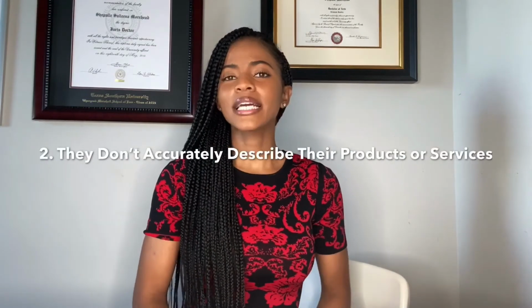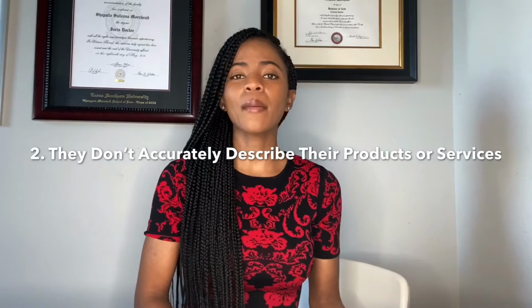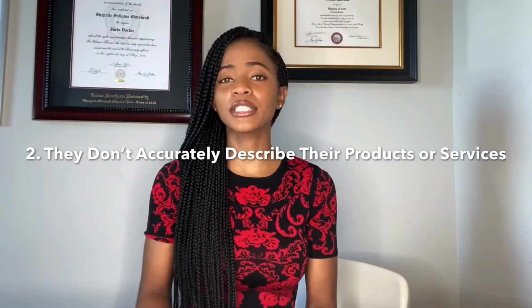Number 2 is that they fail to accurately describe the goods or services as it relates to that particular classification. So number 2 kind of goes hand in hand with number 1. What I mean by this is that when you file your application, in each classification, you need to have a description. It needs to describe the goods or services you're offering. It cannot be too broad, and it has to be very specific. There's very specific requirements for this description.